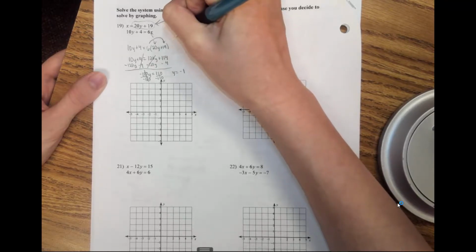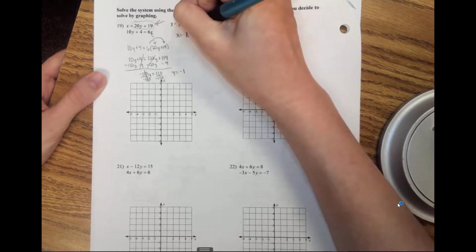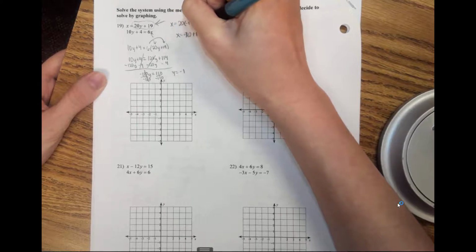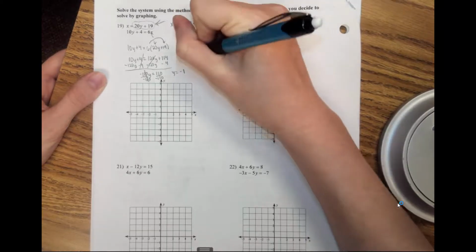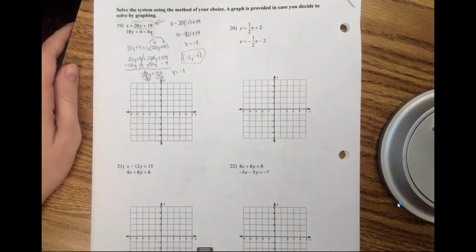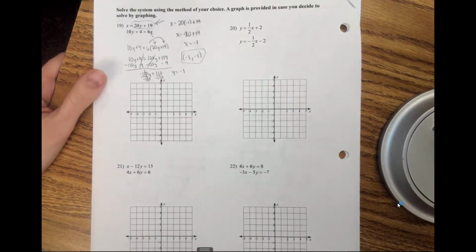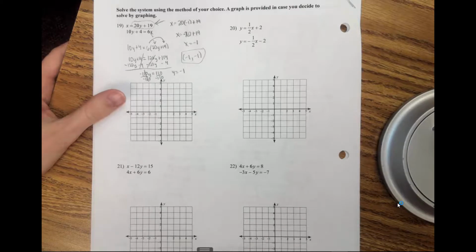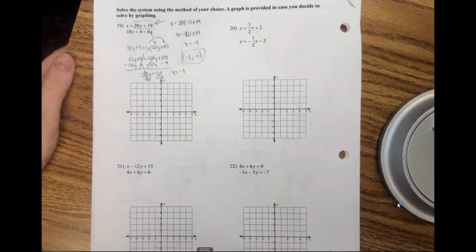And we get x equals -20 plus 19, so x is also -1. So our answer is -1, -1. If we read the instructions, it says a graph is provided in case you decide to solve by graphing. So we don't need to use the graph because we didn't choose to use graphing.